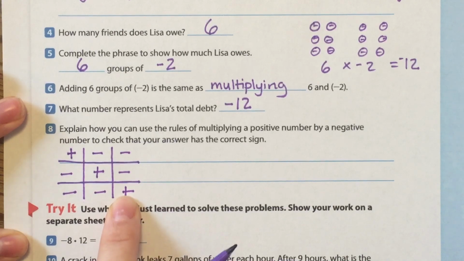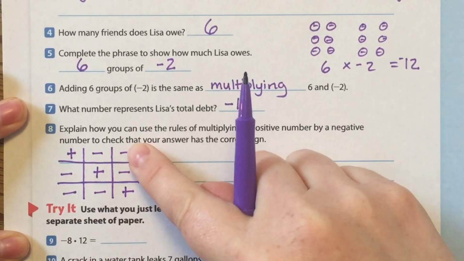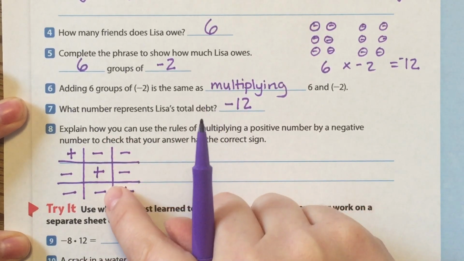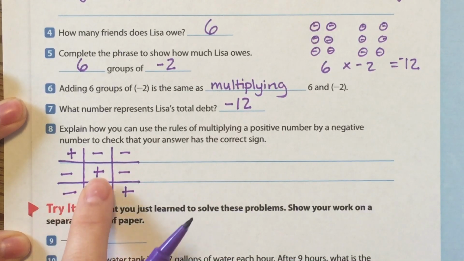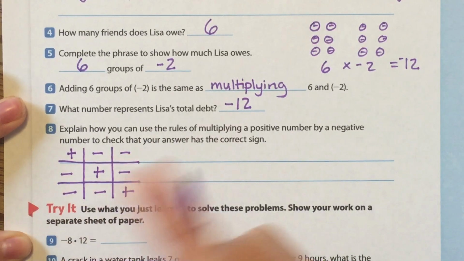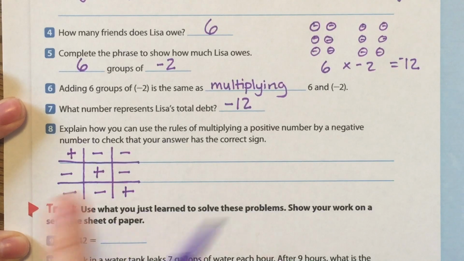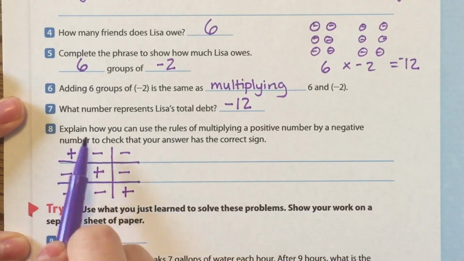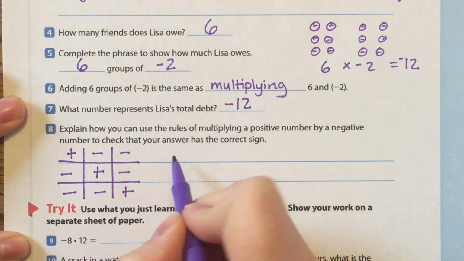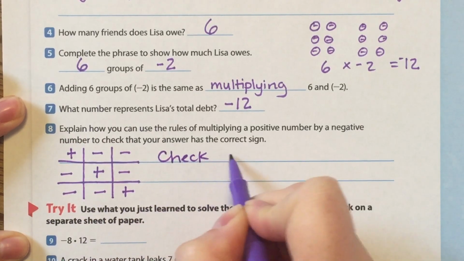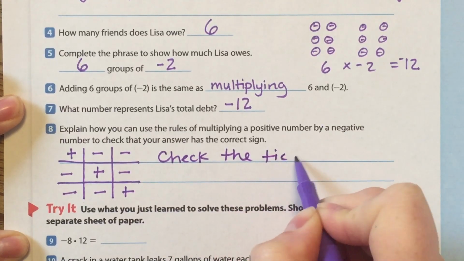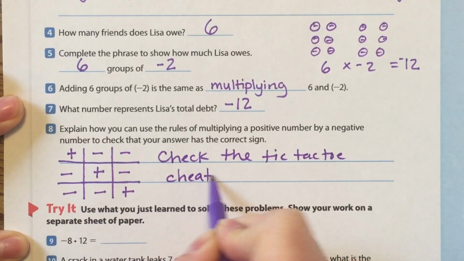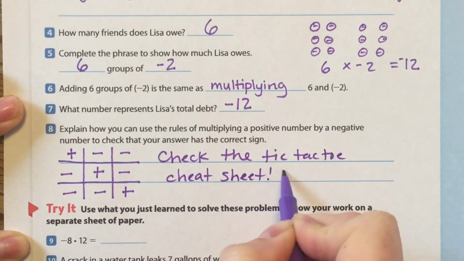And it works in any order. You could go down the rows: negative times negative is positive, negative times positive is negative, and you could even go diagonally. Negative times positive is negative. So this is a cool little tool that you can use to make sure that your answer has the correct sign. This problem says explain how you can use the rules, so I'm just going to put check the tic-tac-toe cheat sheet, which is that right there.